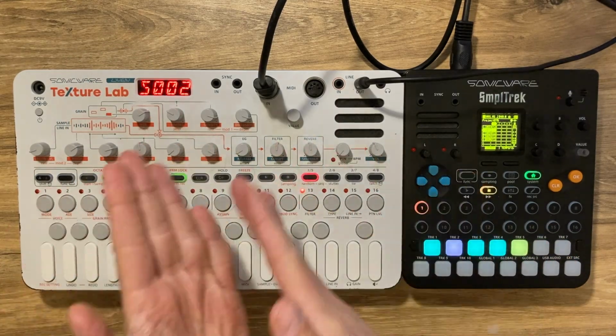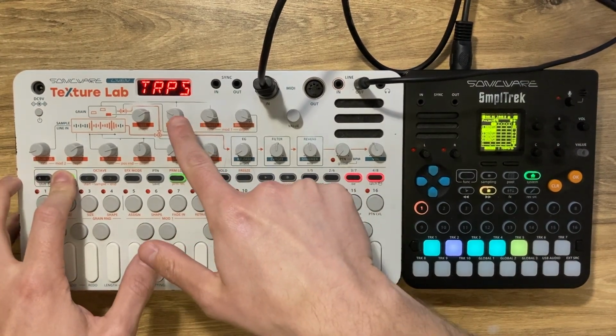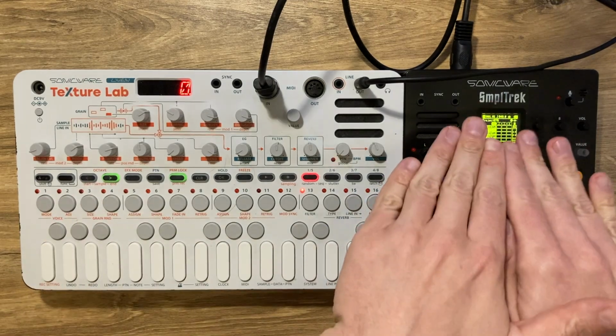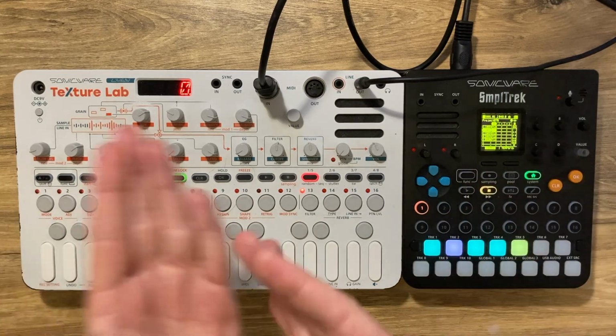And by the way, you could also do this in reverse. You could change the note values and transpose on the Texture Lab, a sequence that you build on the Texture Lab, and then record it onto something like the SmplTrek or a DAW or whatever you have for recording, and do it that way too.